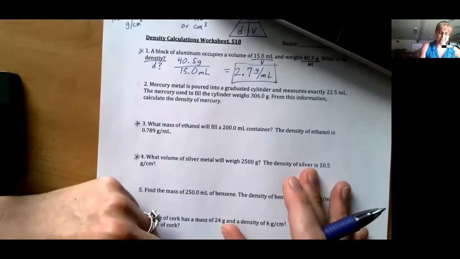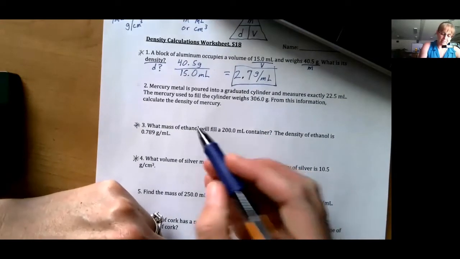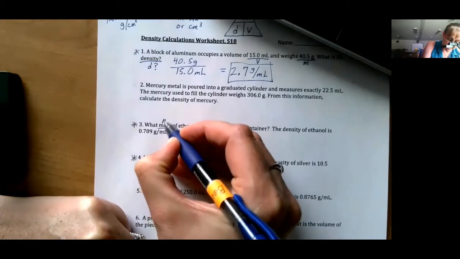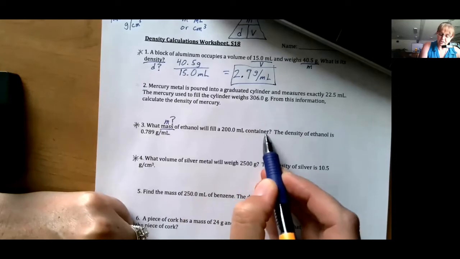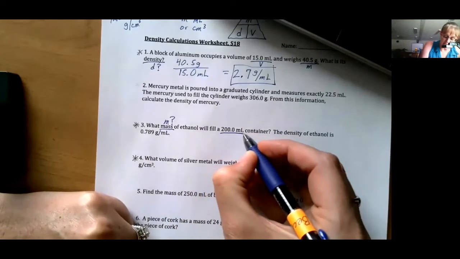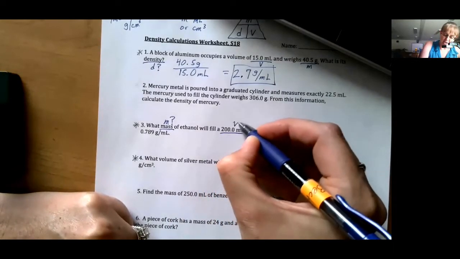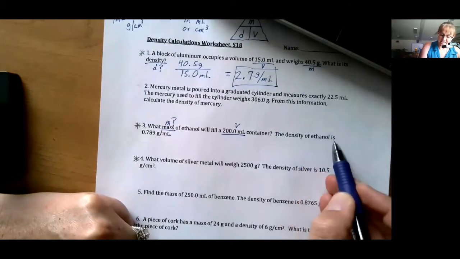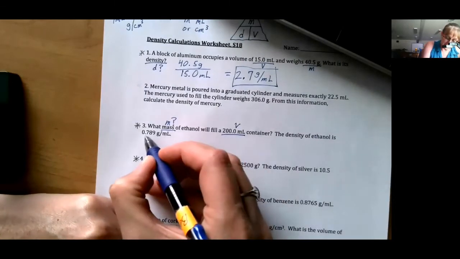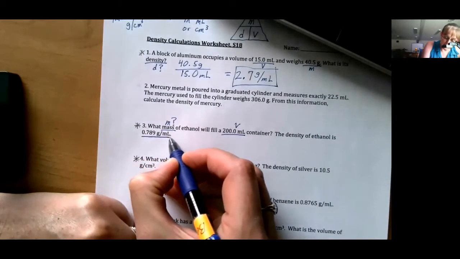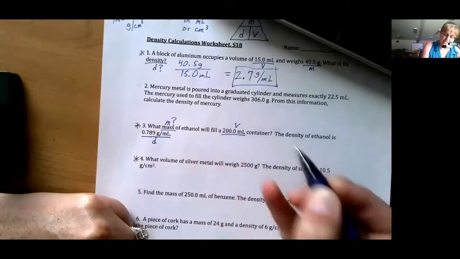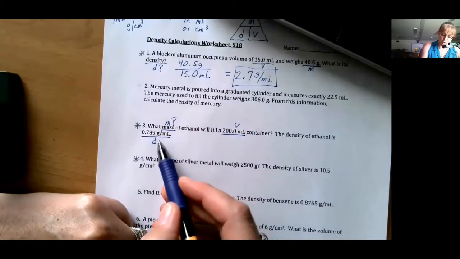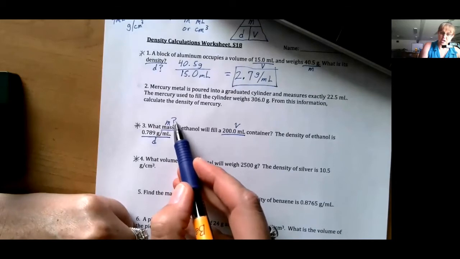Let's try problem number 3. What mass of ethanol, so we're trying to find the mass, that's M with a question mark, will fill a 200 milliliter container. Milliliters is a volume. The density of ethanol, so they're giving us the density, is 0.789 grams per milliliter. So we are finding mass, and we are given density and volume.